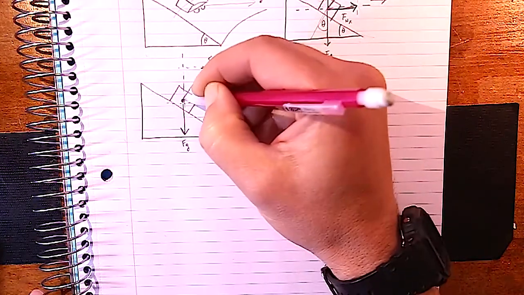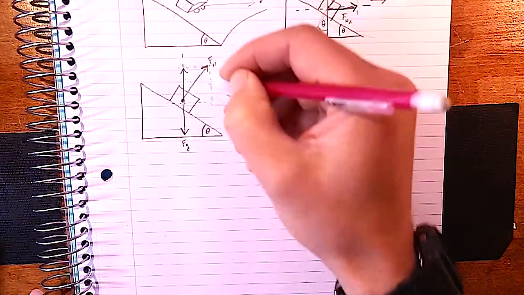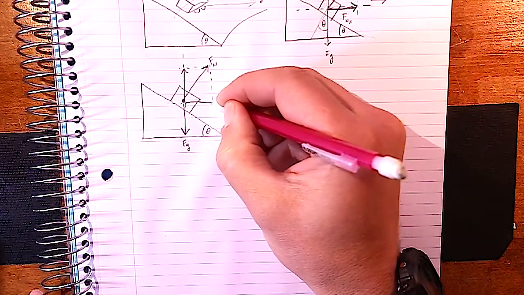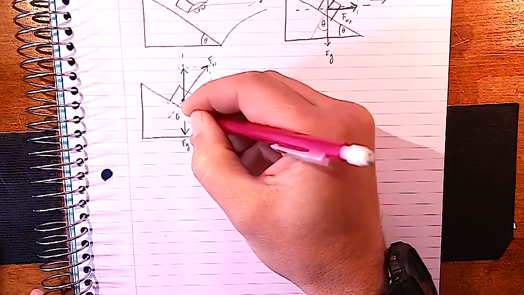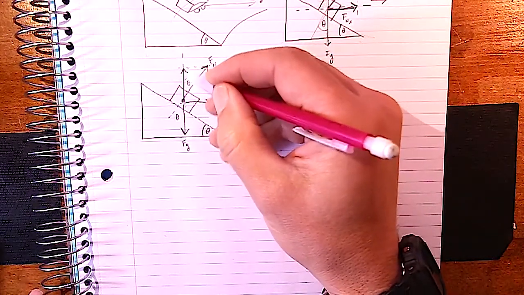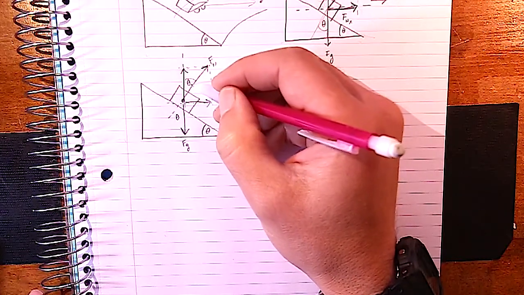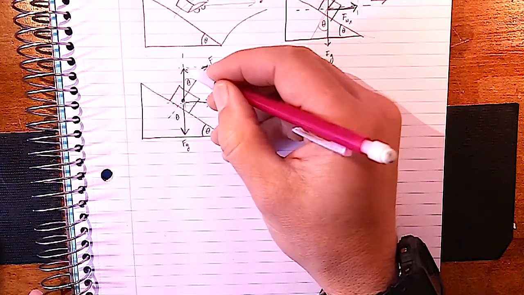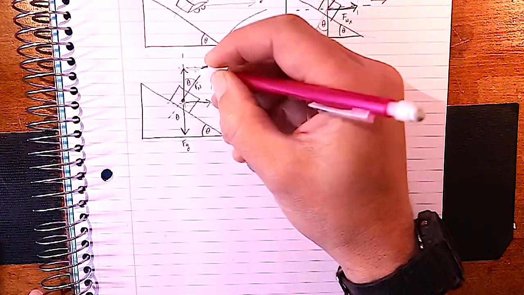So we have our Fny and our Fnx. And we know that this is our theta, so this is our theta here. So when we look at this side, this Fny, what is that in terms of theta? Well, we have a right triangle, and we know that this side is Fn.